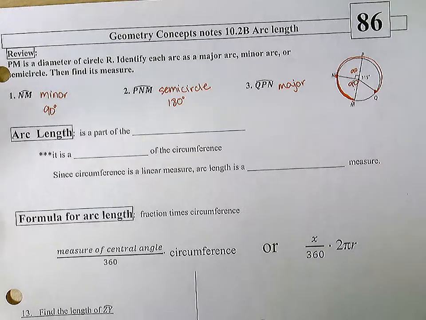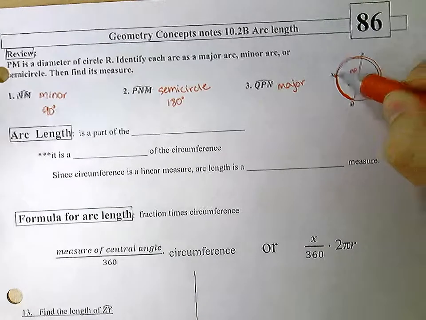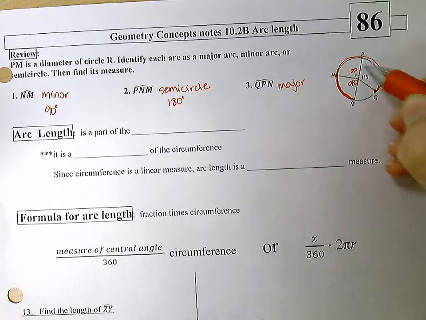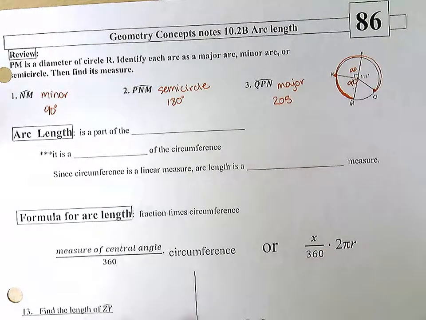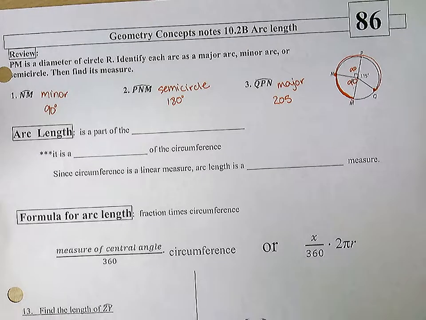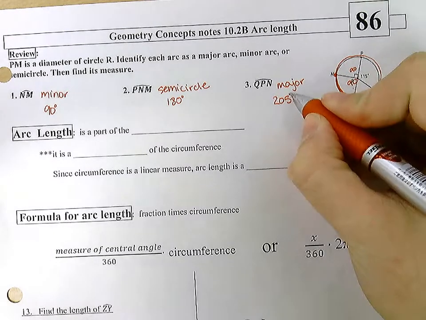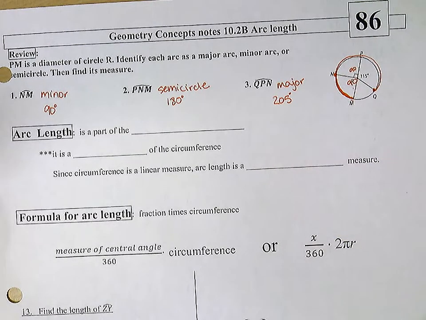It is 205. Okay, so to get that arc measure, I just have to add these 2 together. And I do get 205. Okay? So that's what we did yesterday. We were labeling what type of arc it is and then finding its measure using that central angle.